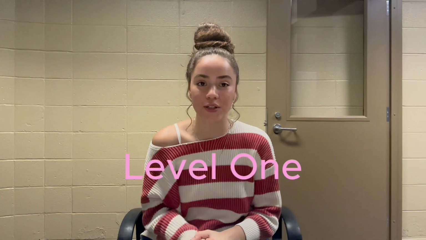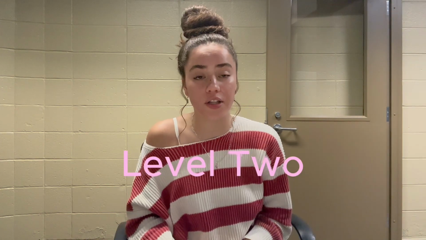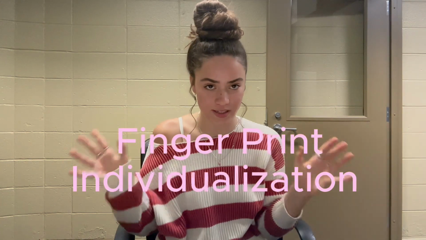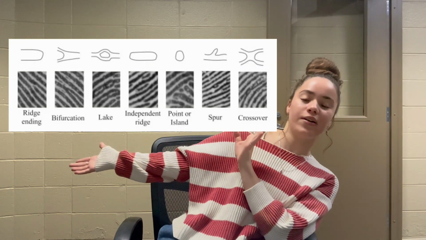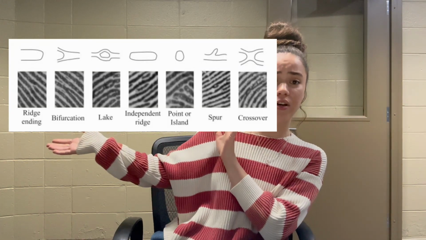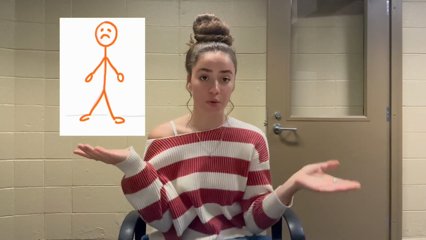I'm sure you've heard of loops, whorls, and arches. These are level 1 characterizations of fingerprints. Level 2 is fingerprint individualization. For example, in this picture right here, we can see all the different markings that make your fingerprints unique. Level 2 identification is enough to link a person to a crime. So when we take a look at a fingerprint like this one right here, we can look for all the characteristics in it. So let's zoom up.